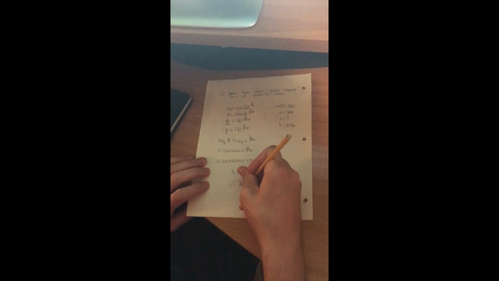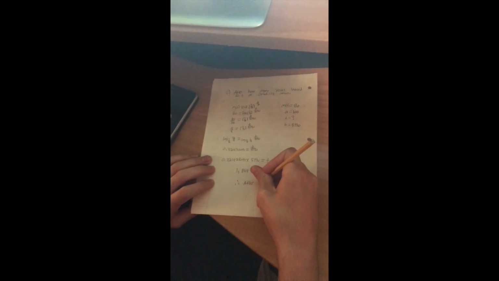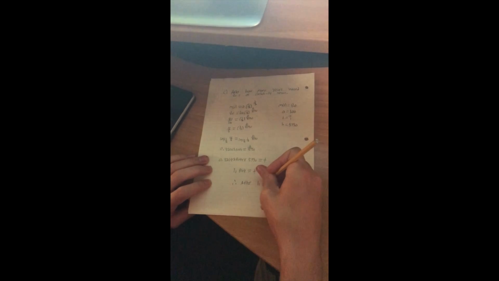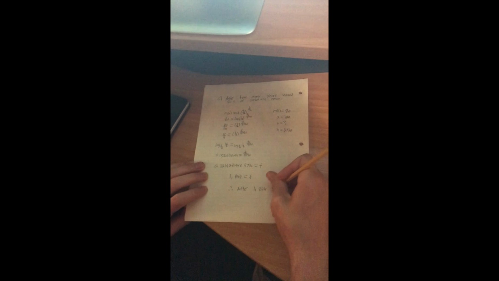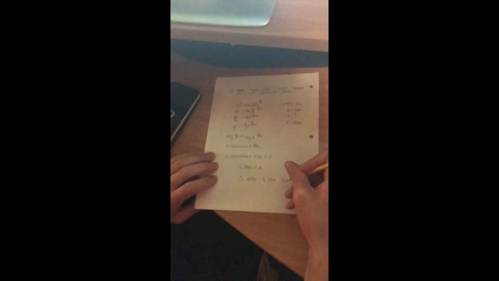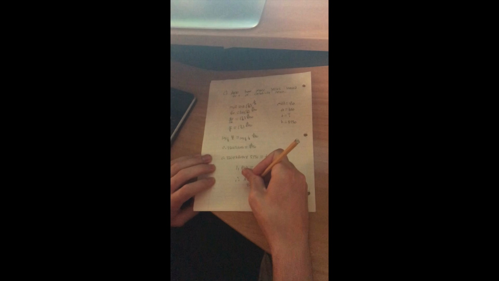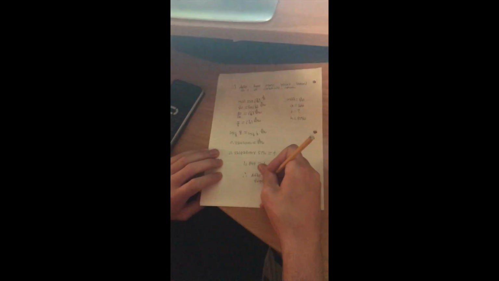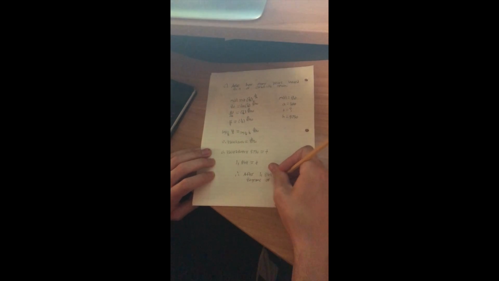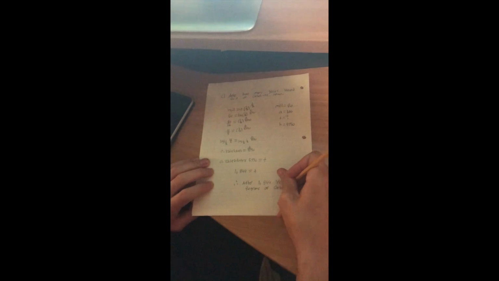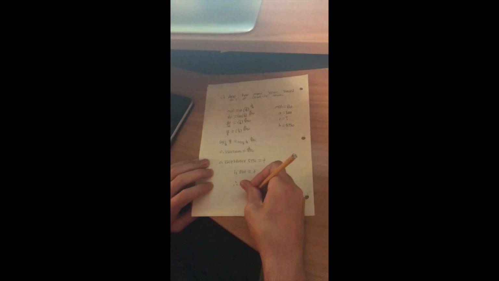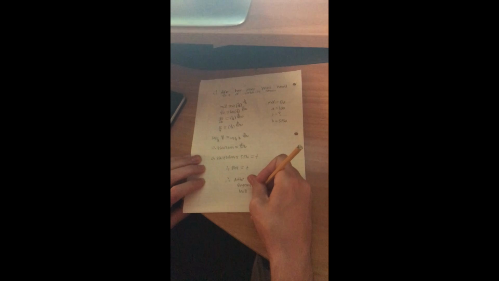So therefore, after 1,844 years, 80 grams of carbon-14 will remain.